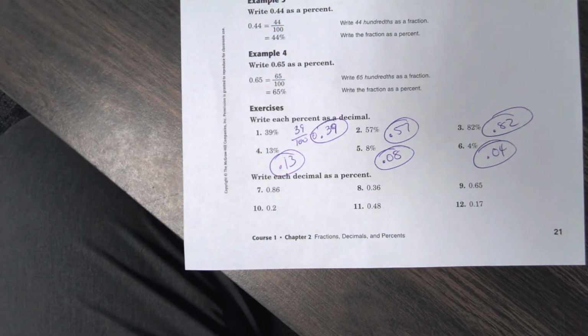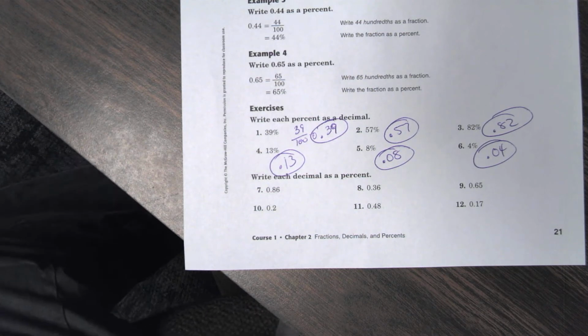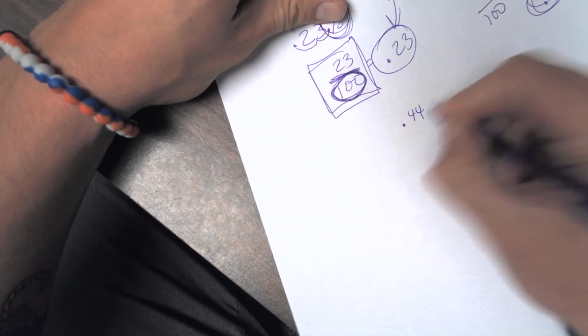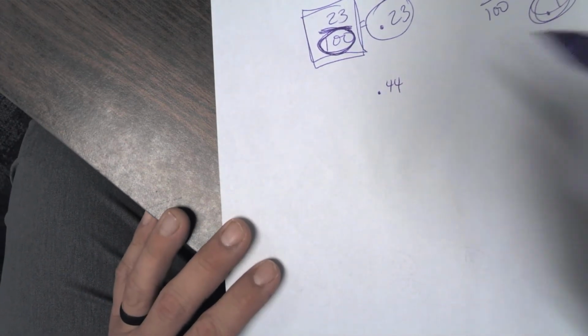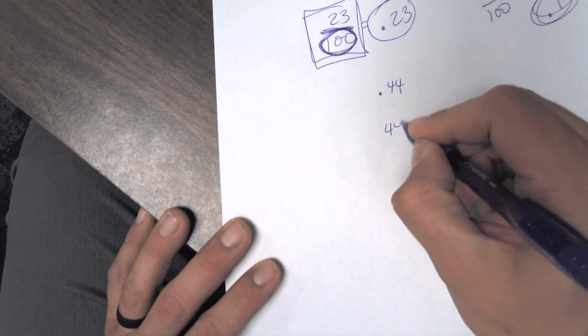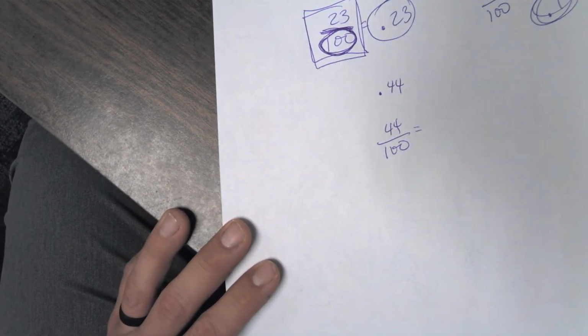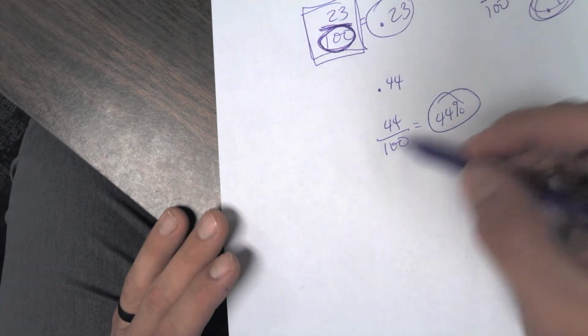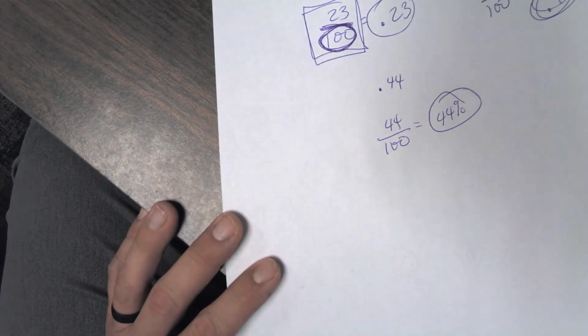So the next part of this, now we're going to go the opposite way. We are going to change a decimal into a percent. So if they give you 0.44, 44 hundredths, they want you to change this into a percent. Once again, you can change it into a fraction just like before, but your goal is to get 100 on the bottom. Well, if we read this as 44 hundredths, this is already 44 over 100. So what's our percentage? Hunter? 44. Okay, so that's changing it into a fraction and then getting the percentage.